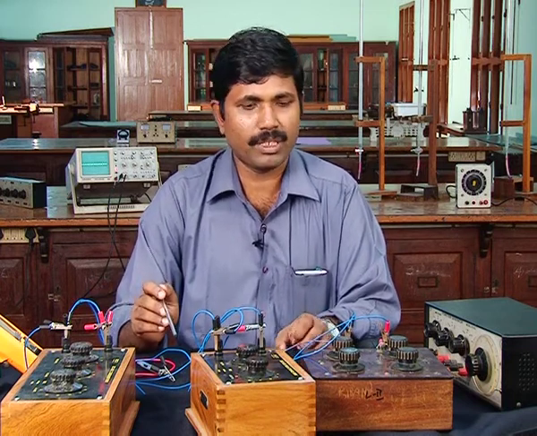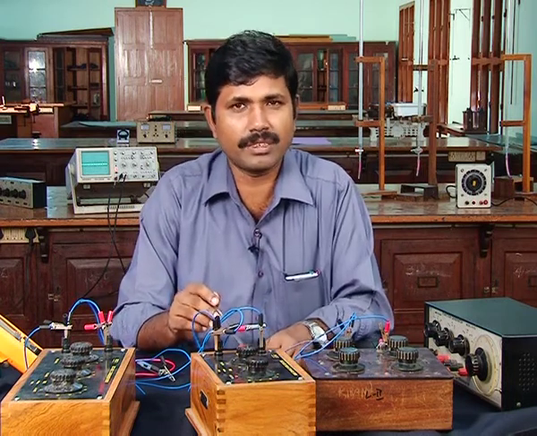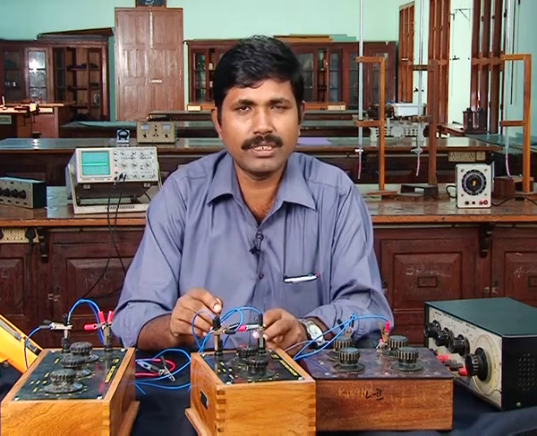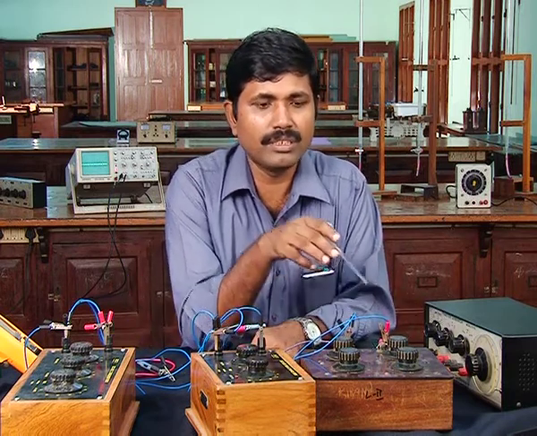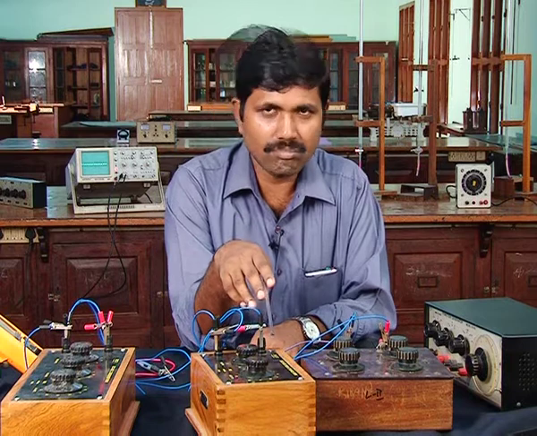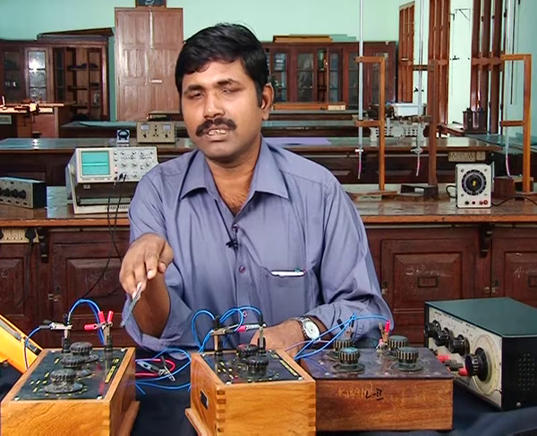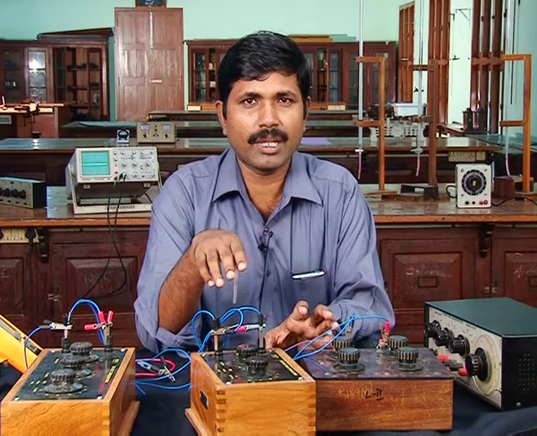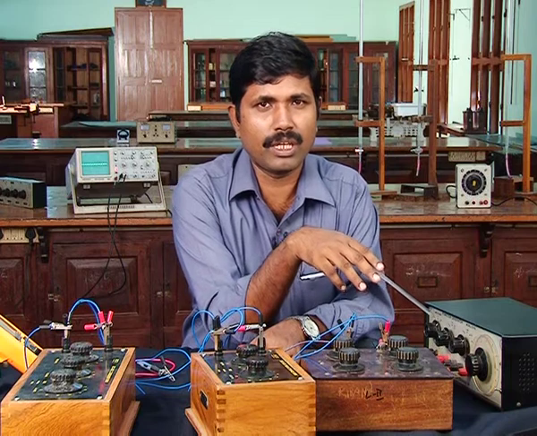To start our experiment, I have fixed 35,000 Hertz as the cutoff frequency or resonant frequency. 35,000 Hertz is the resonant frequency. To get this 35,000 Hertz resonant frequency, the resistance is kept as 100 ohm, then inductance is kept as 600 millihenry, then capacitance is kept as 0.2 microfarad. These are all the values I kept to get the resonant frequency.